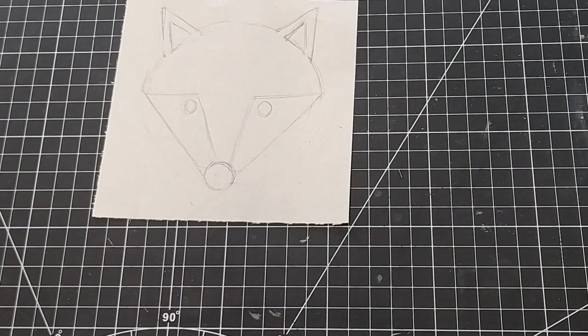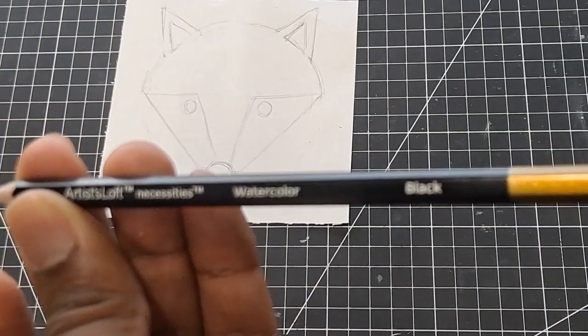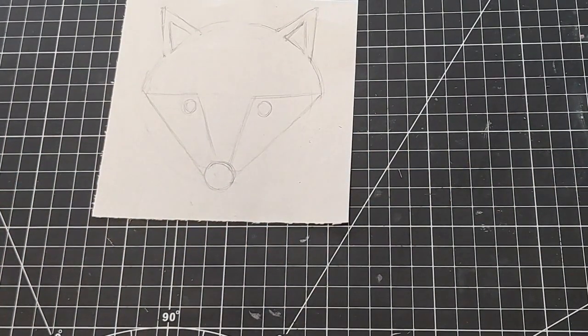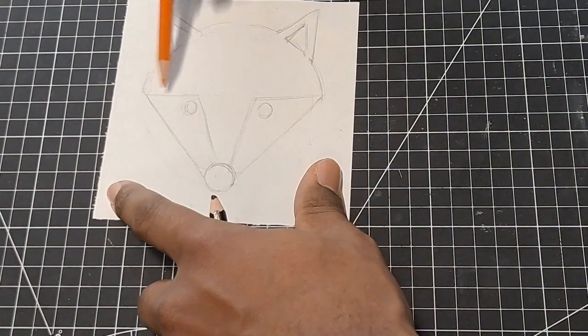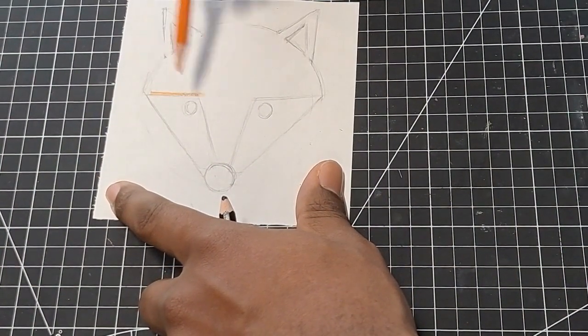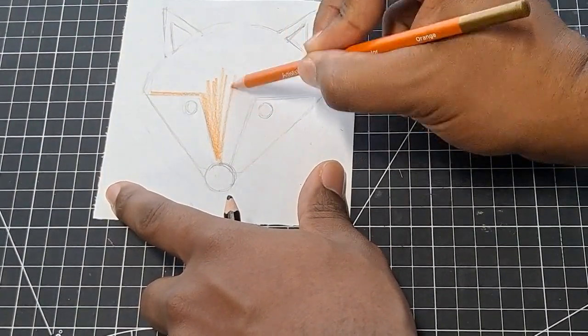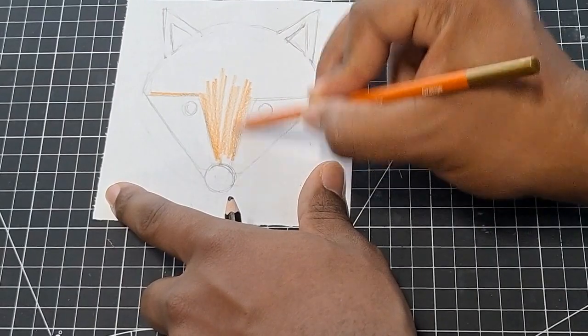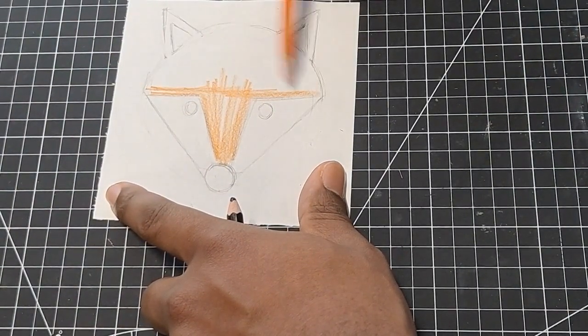And a black color pencil. Now you're just going to fill in the parts of the animal that you want colored. So the face is going to be mostly orange, and for the nose and eyes, it's going to be mostly black.